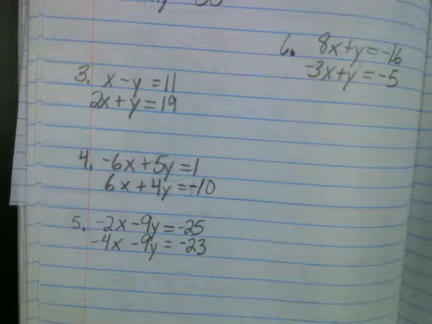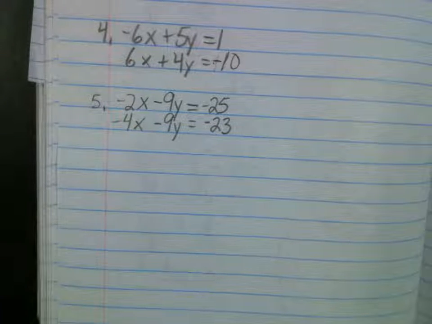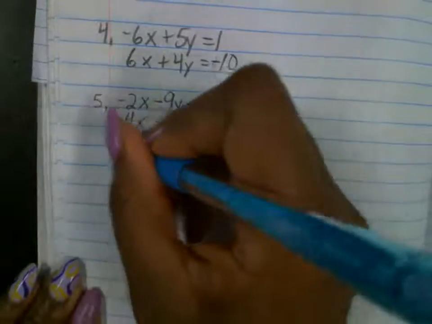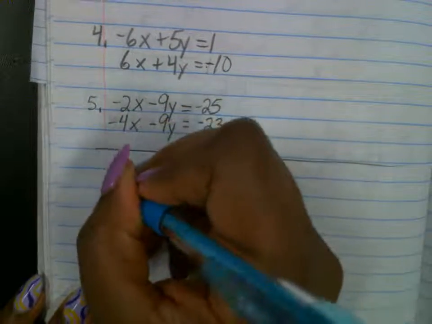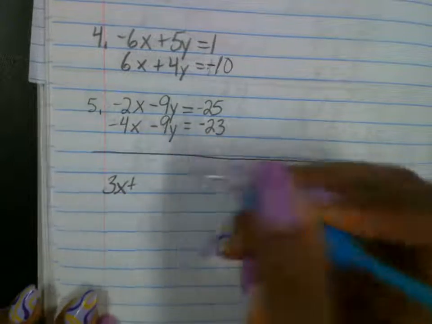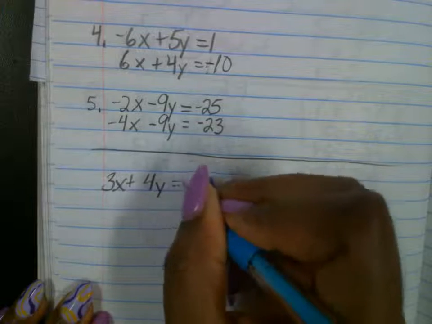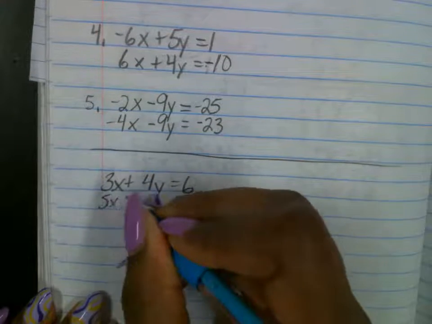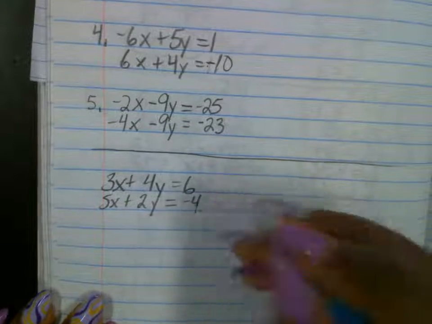All right, so I'm going to show you how to do elimination by multiplication. This is when you can't add or subtract. So let's do this: 3x plus 4y is equal to 6. And this is 5x plus 2y is equal to negative 4.